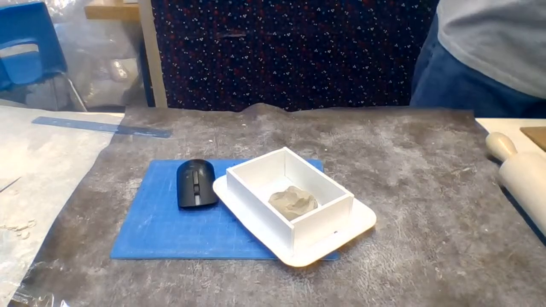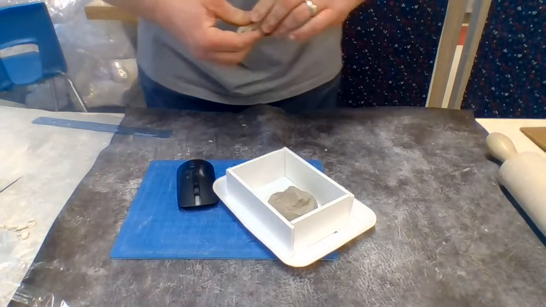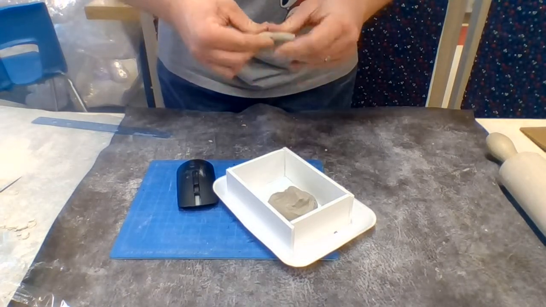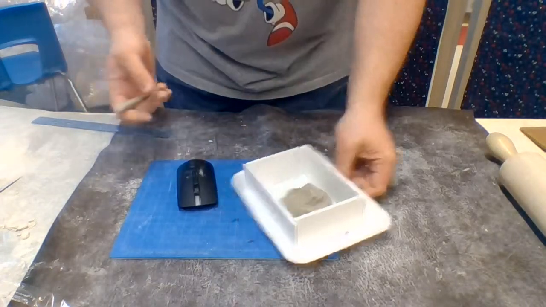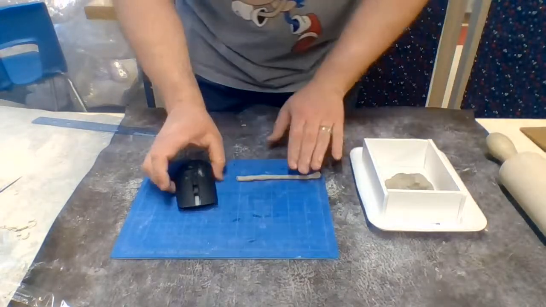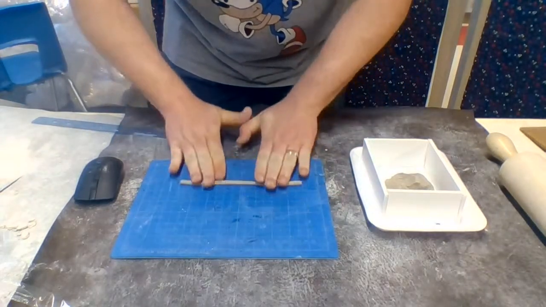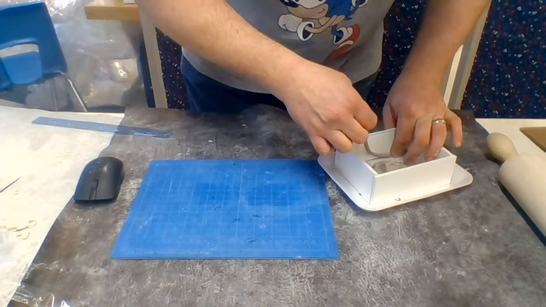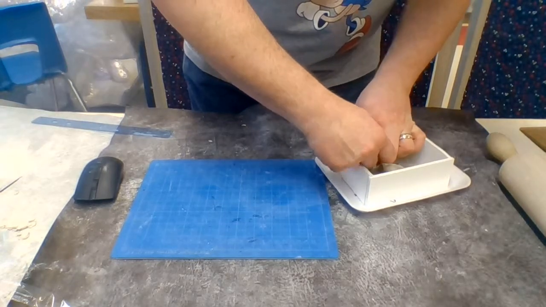And a thing that I can do to be absolutely certain that I'm not going to have any leaks is I can take another little piece of clay and I'll just coil this out and I'll actually use it in all the joints. So I'll just take this little coil of clay and I'll press it into the corners all the way around this box.